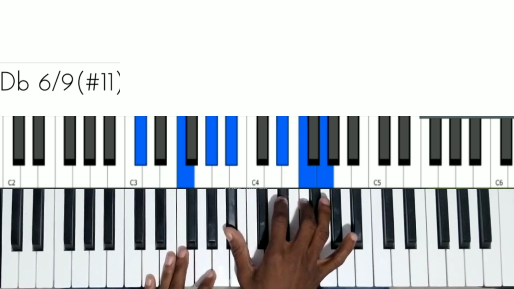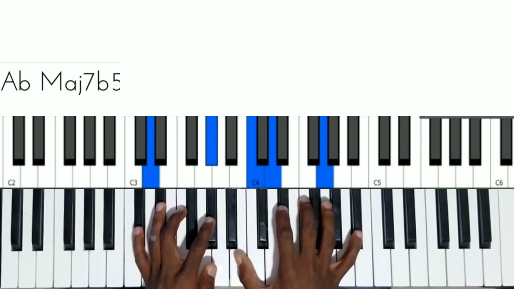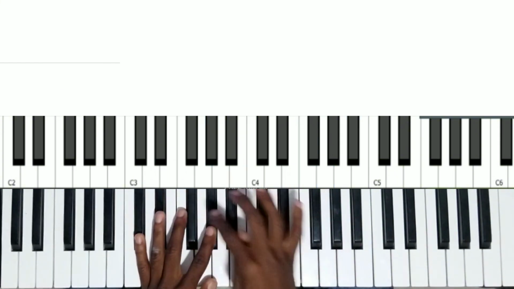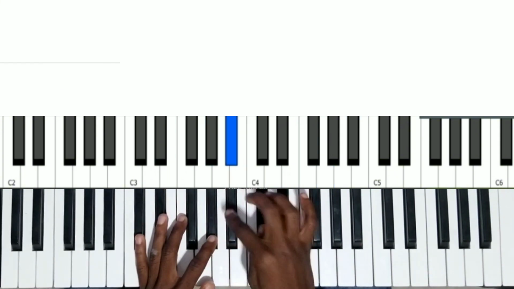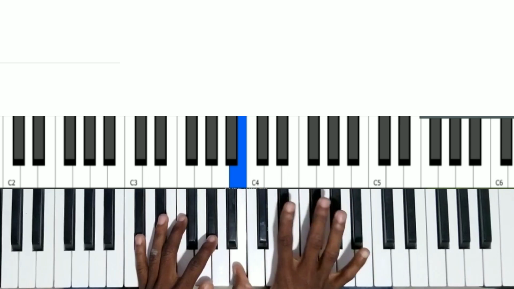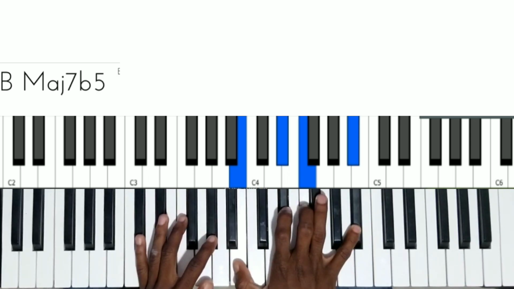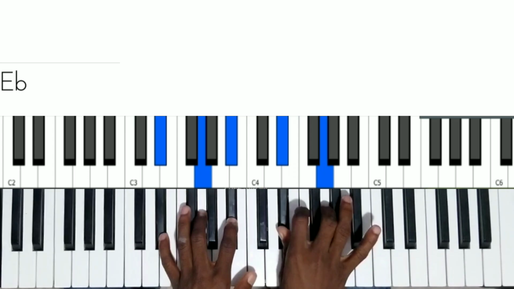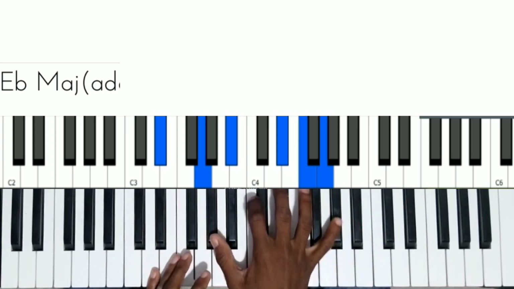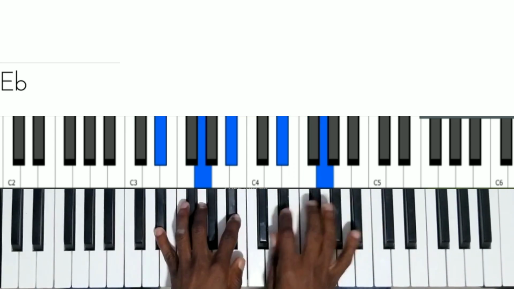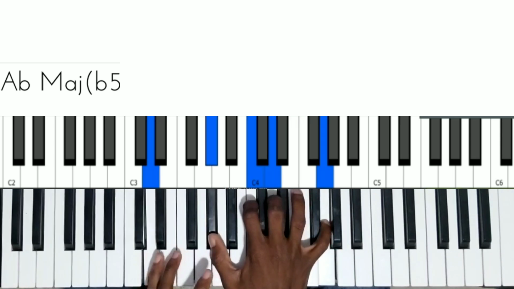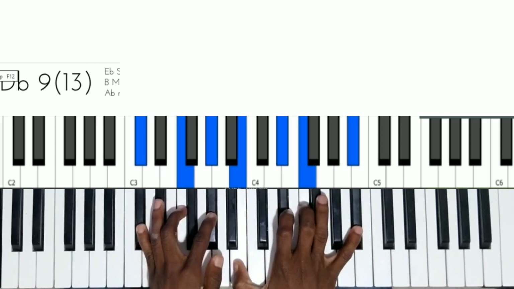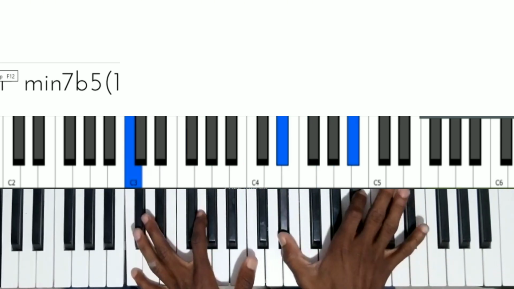This is 1, 2, 3, 4, 5, sharp 5, major 7, flat 5. Okay? It is easy. And then we just go on our 6.